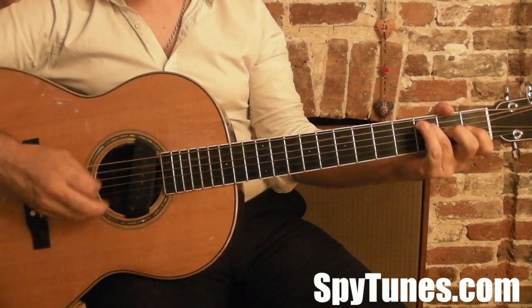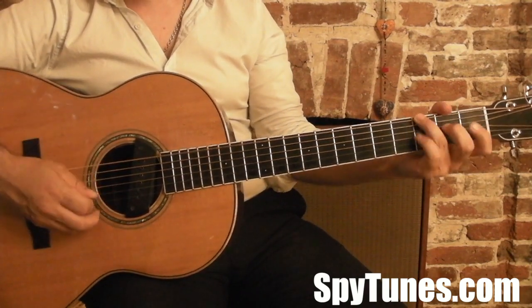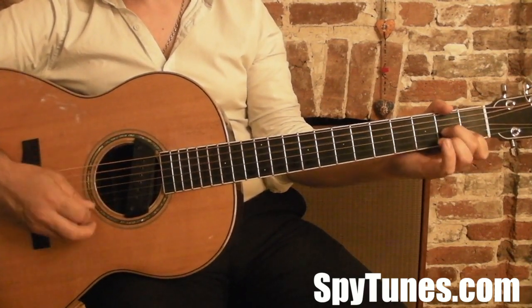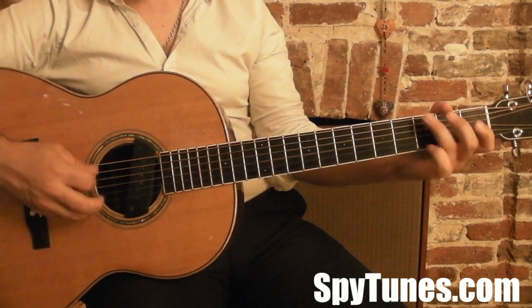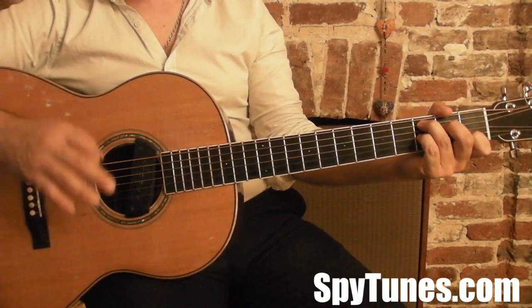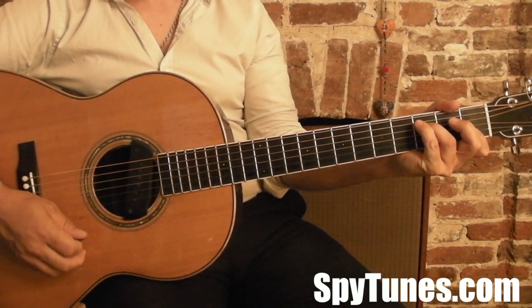So what is that? That's 1, 6, 2, 5. And then it goes dominant 7 there, borrow that from the blues, and then to chord 4, and then 4 minor.